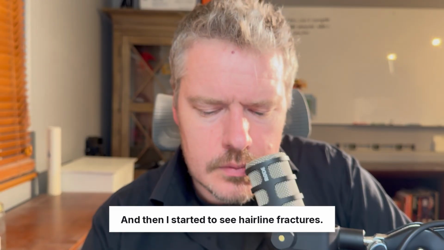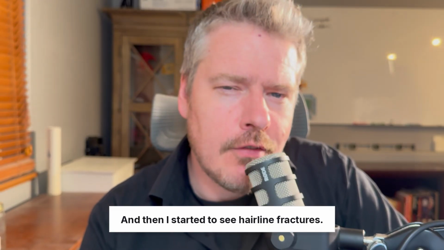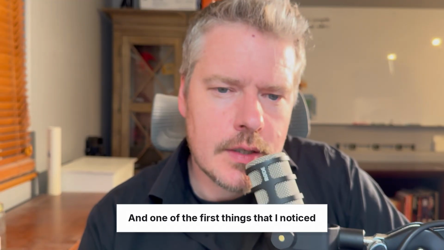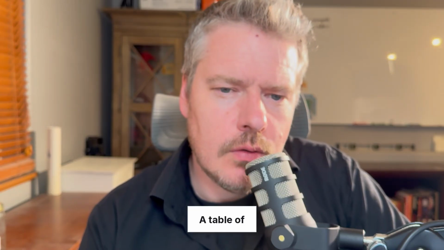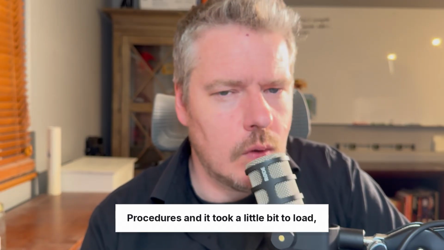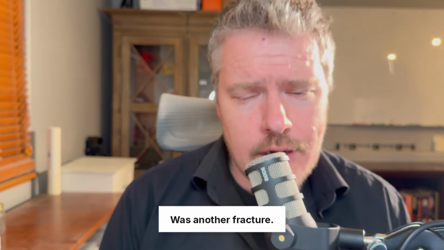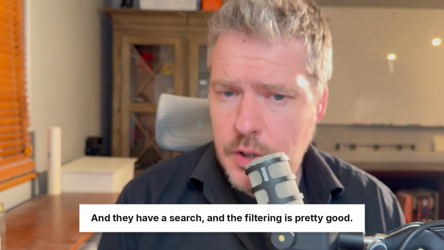What was missing? And then I started to see hairline fractures after using it for a few years. One of the first things that I noticed was that a table of 400 procedures took a little bit to load. They probably have improved that. But then, where is this procedure? It was another fracture. And they have a search and a filter, and it's pretty good.